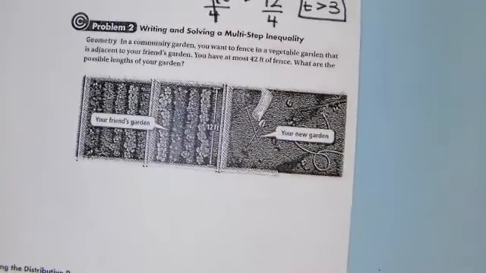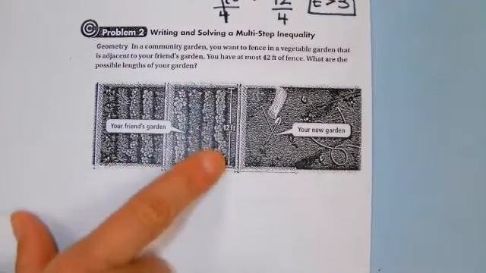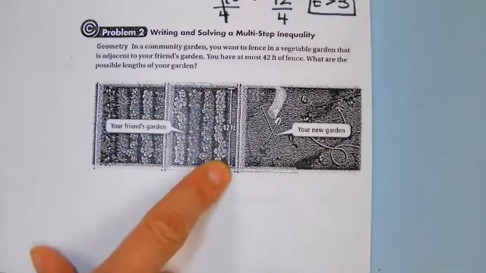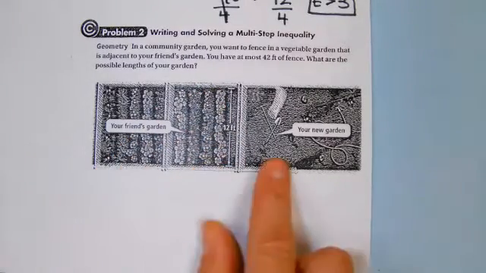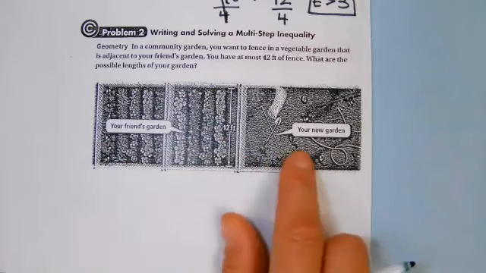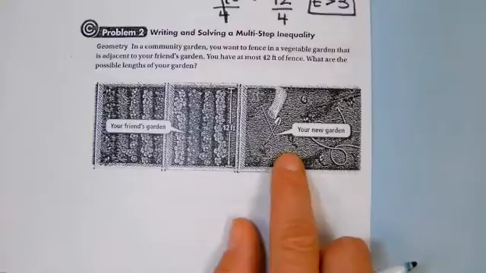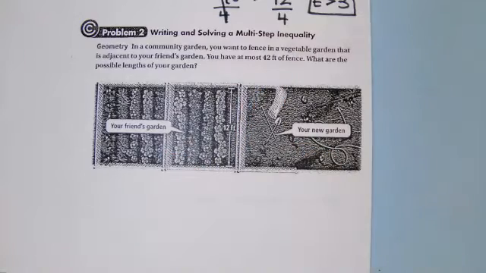Okay. And we're moving right on to a story problem in problem 2. So that requires a multi-step inequality. It's a little bit difficult to see, but the measurement here is 12 feet. So it says, in a community garden, you want to fence in your vegetable garden that is adjacent to your friend's garden. So here's your friend's garden. Here's your garden right next to it. You have at most 42 feet of fence. What are the possible lengths of your garden?